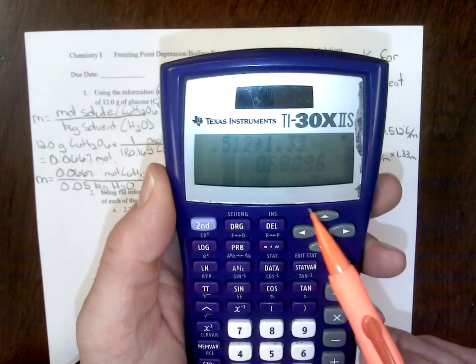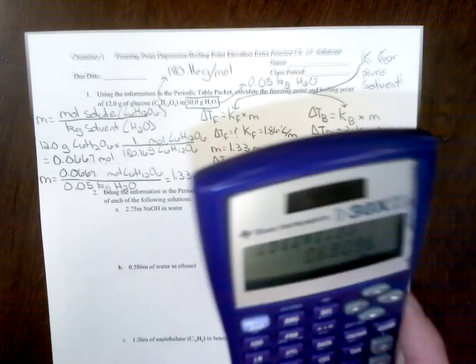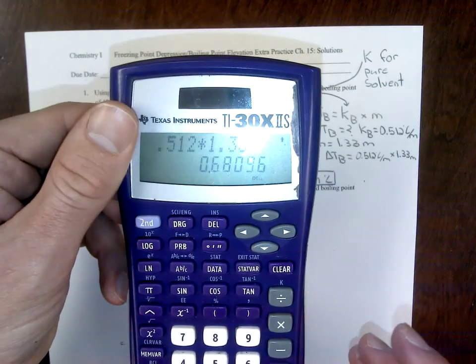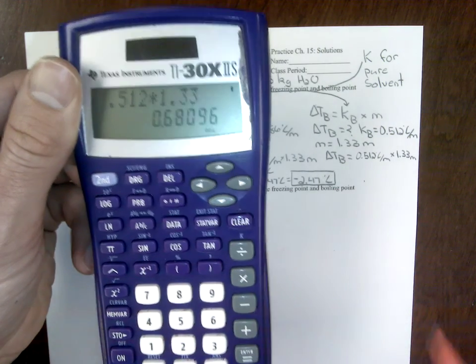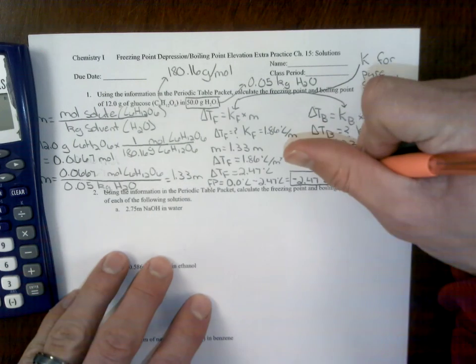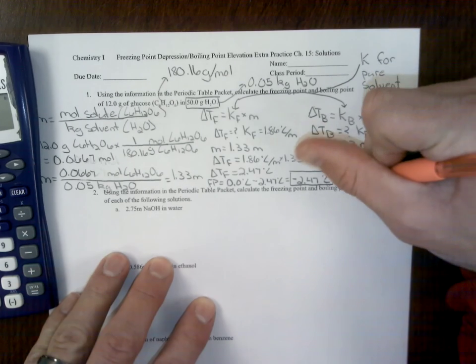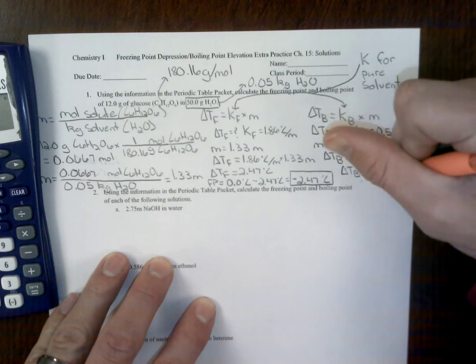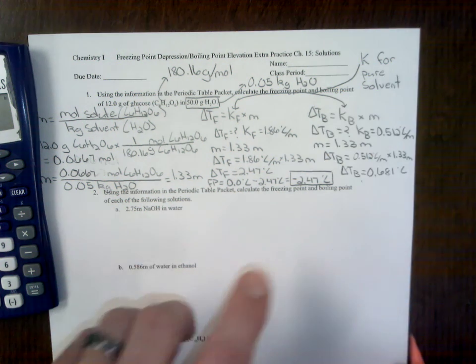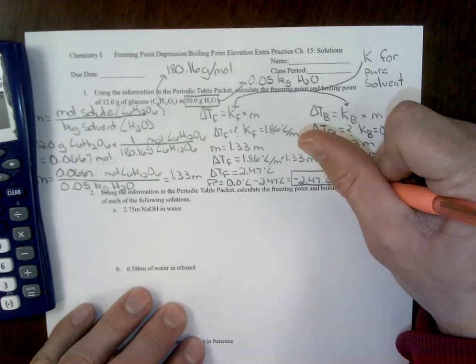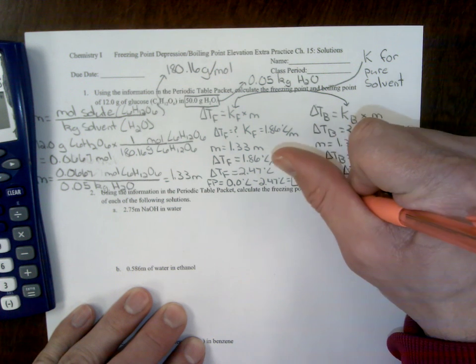And our delta Tb is 0.681. Delta Tb equals 0.681 degrees Celsius.